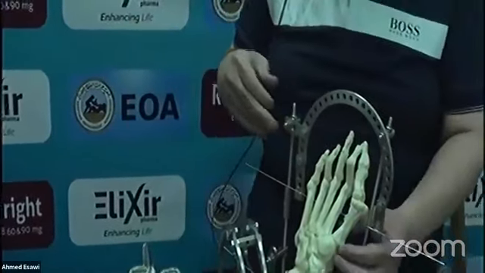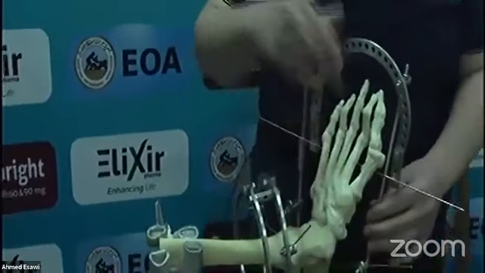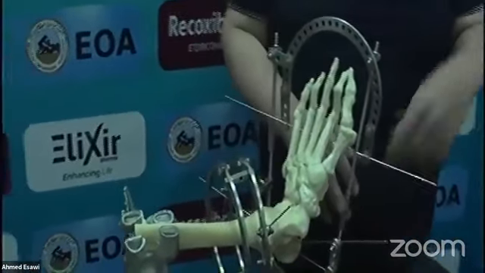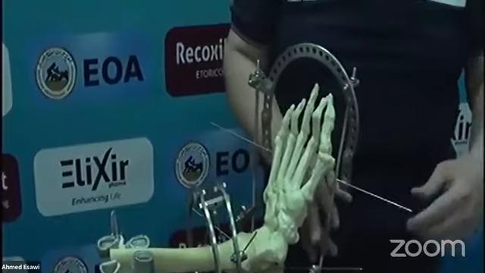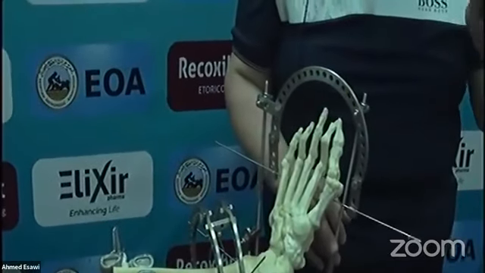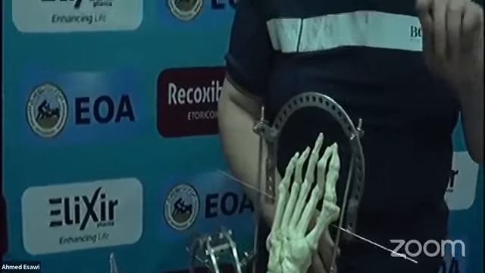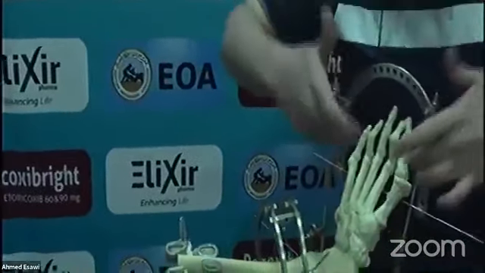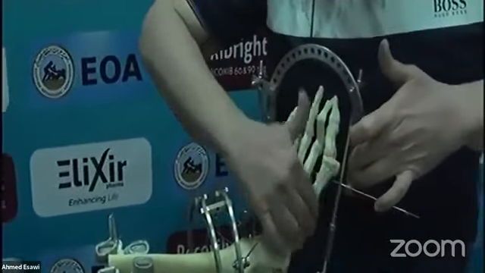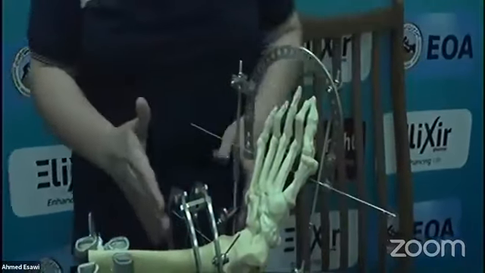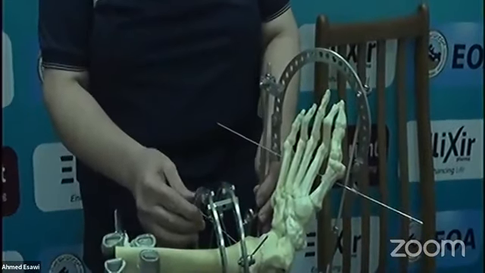But it is very important here to do the other side, or the larger side, at about 0.25 millimeters every day to prevent any collapse of the joint there. So we have to connect both with each other.